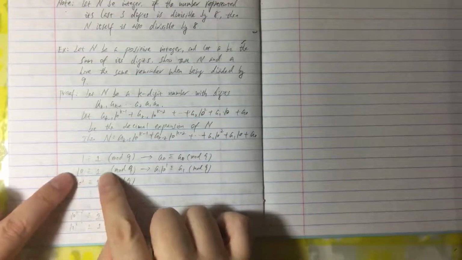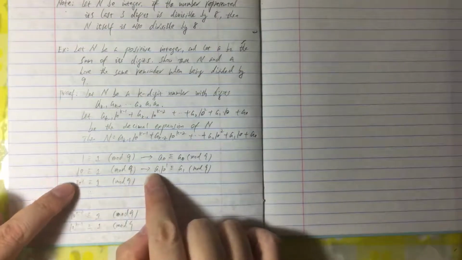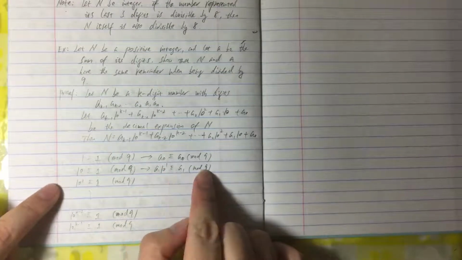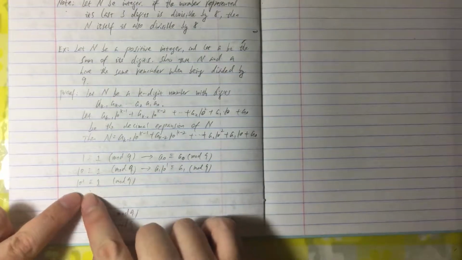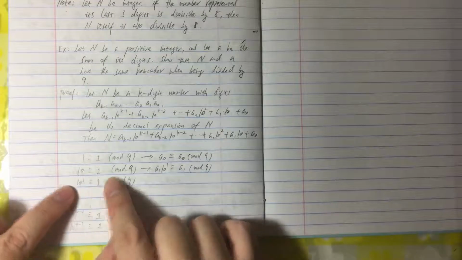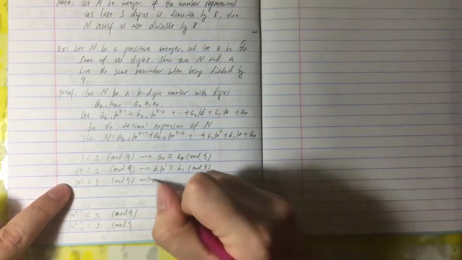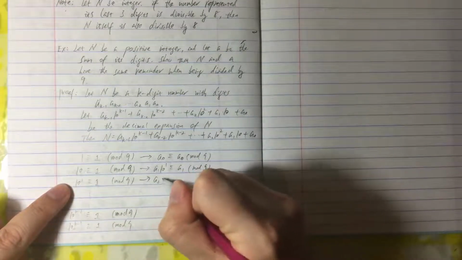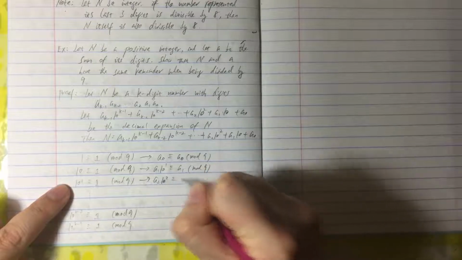In the third row, if I multiply both sides by a2, I have a2 times 10 squared congruent to a2, mod 9.